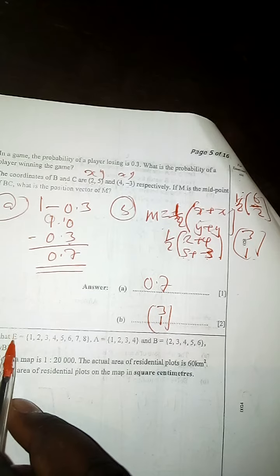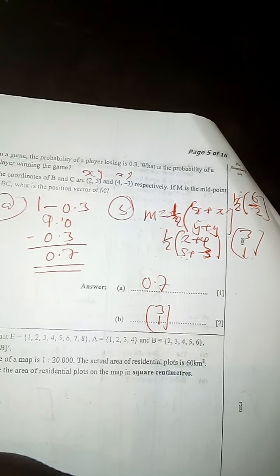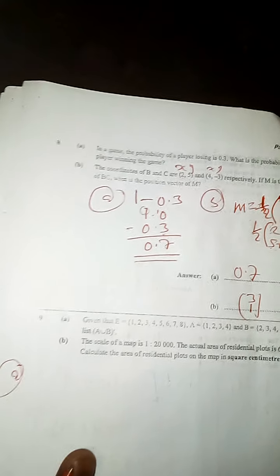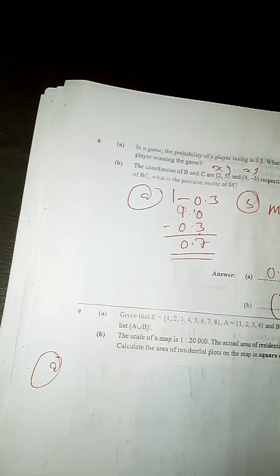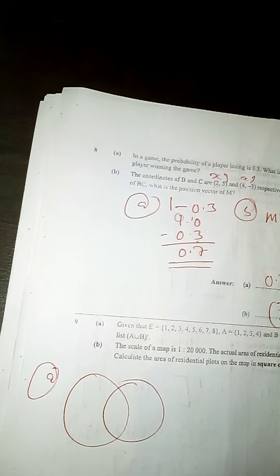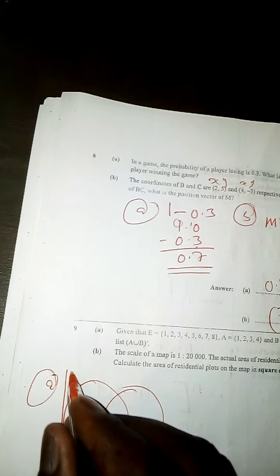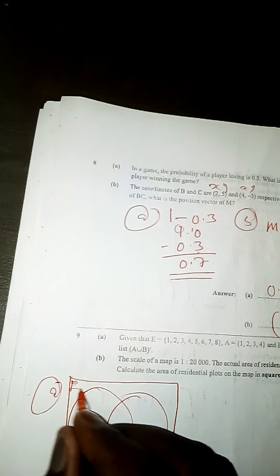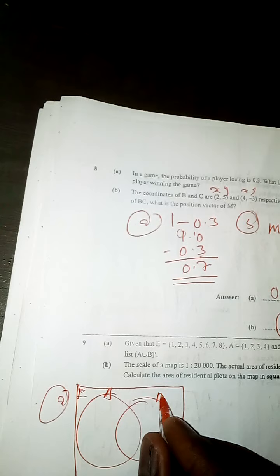Then question 9. Given that A is equal to this, which is a union set, for question A we can use a diagram. You can just draw a simple diagram. Let me set A and B. So this is a union set, of A here and of B here.